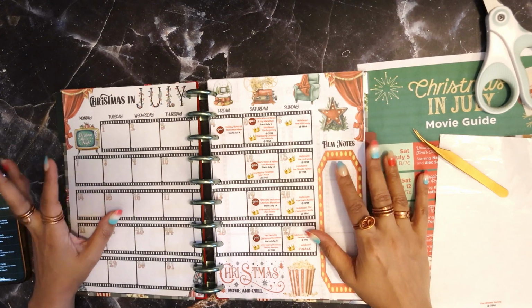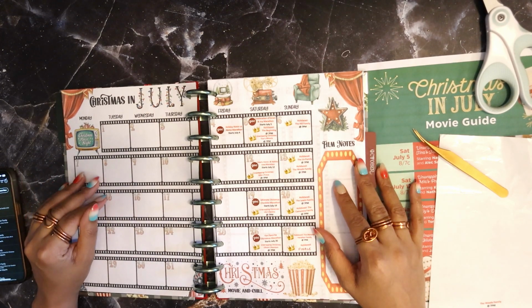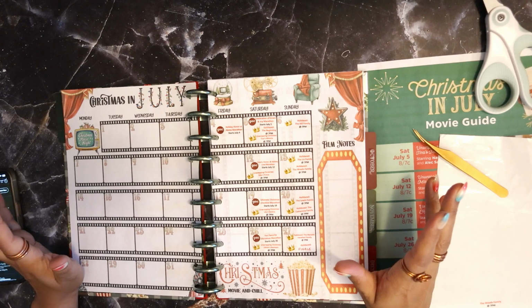All right, so that's what it looks like, and that's kind of the process that I go through when I'm adding stickers for the Christmas movie marathon season.